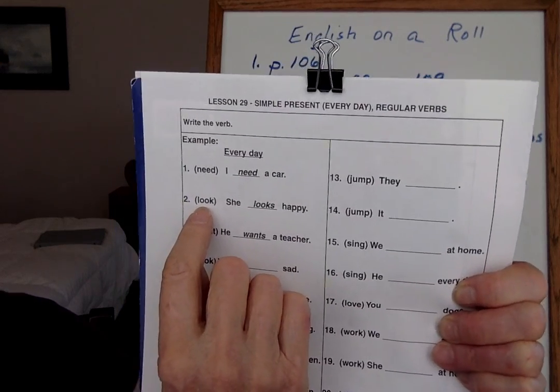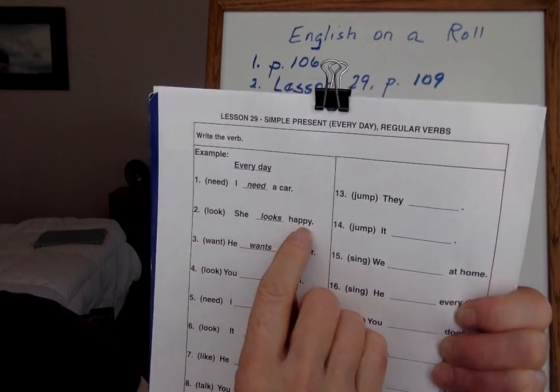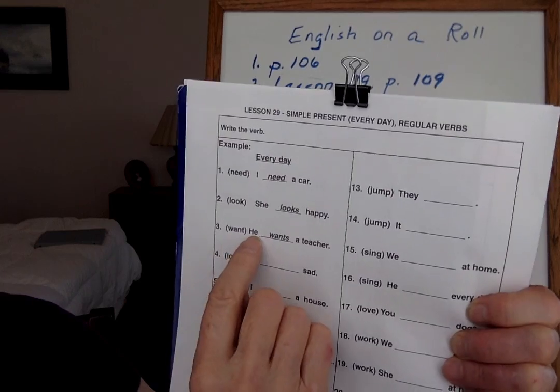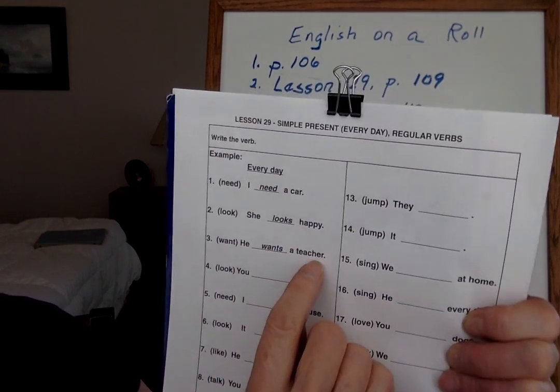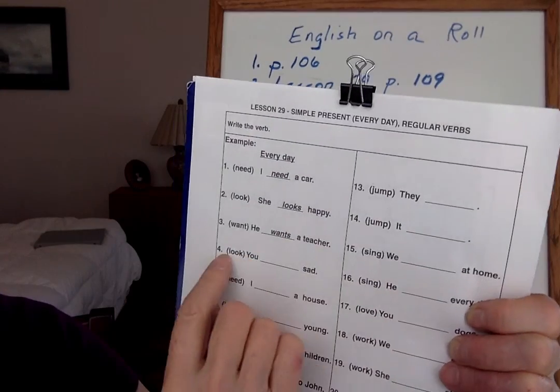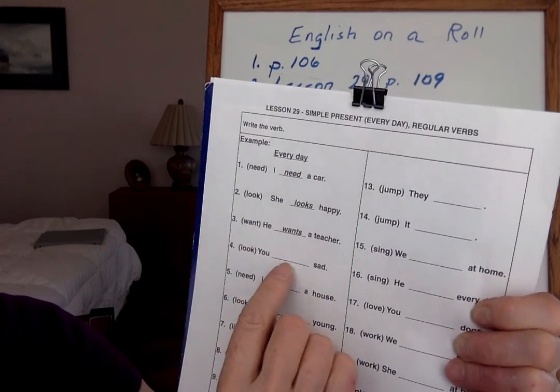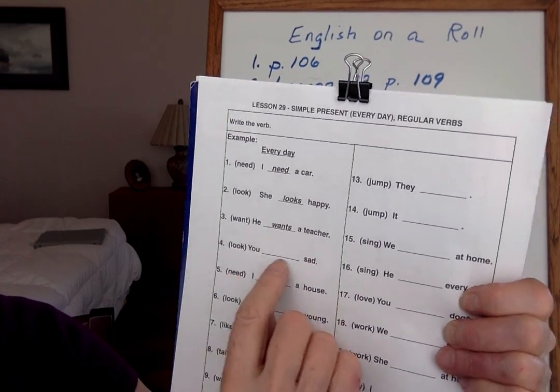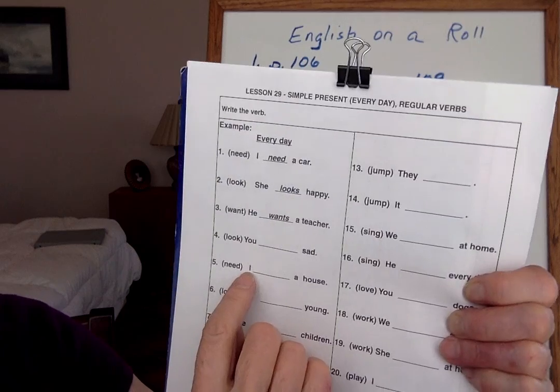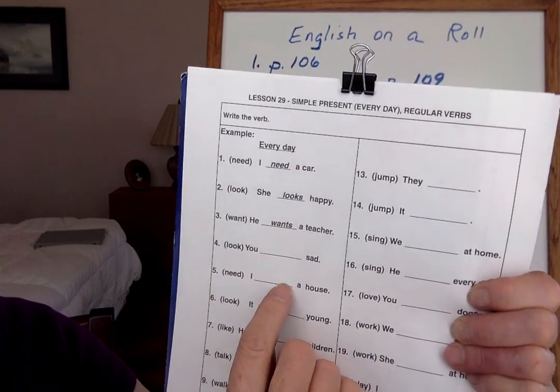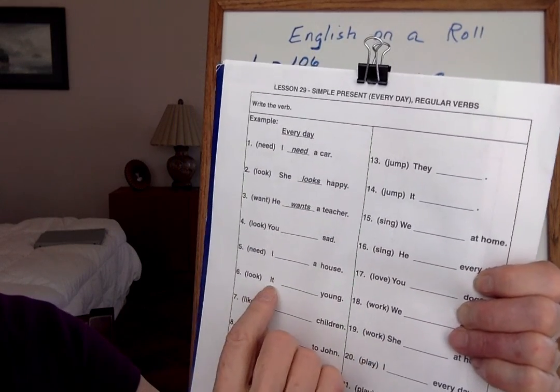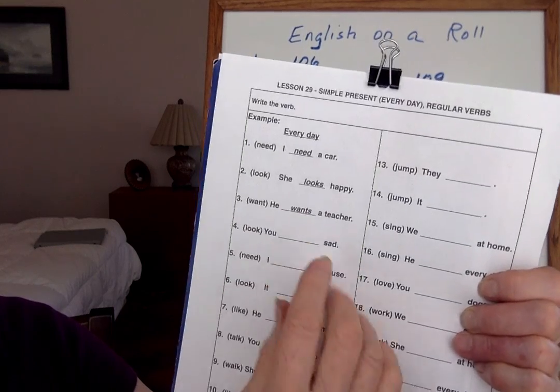El verbo is look. She looks happy. El verbo want. He wants a teacher. Here's look again. You look sad. Here, I need a house. And then here, it looks young, and so forth.